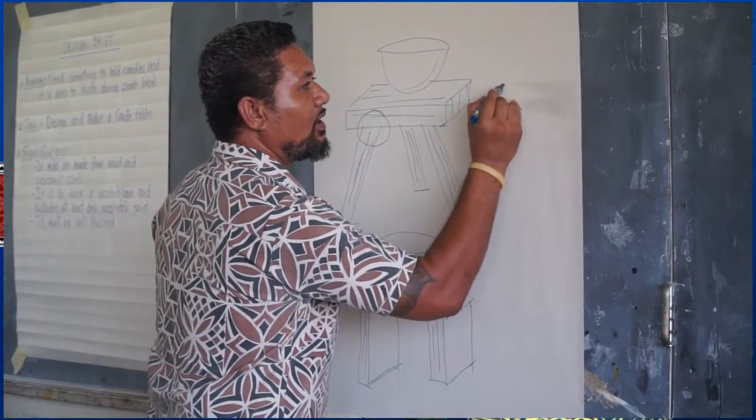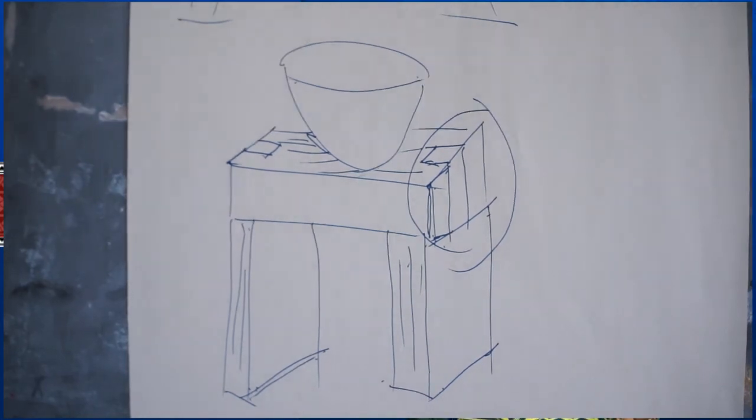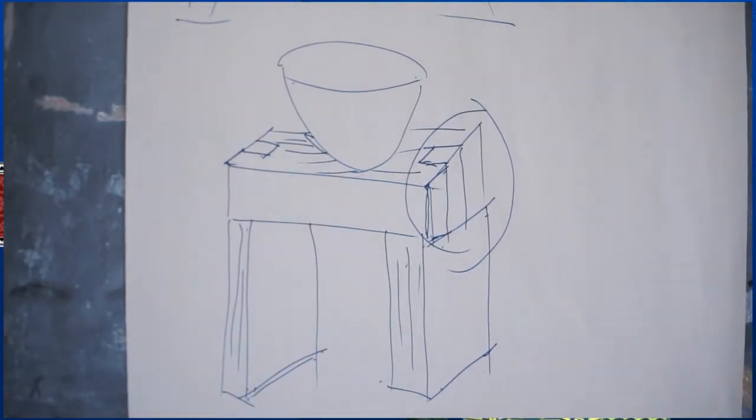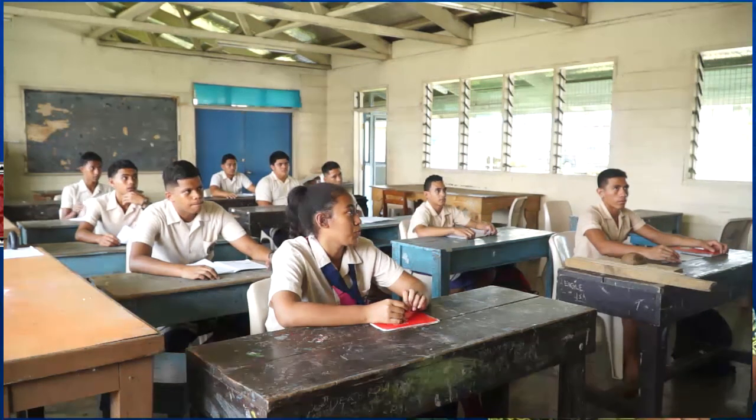In conclusion, these are a few strategies that are used when teaching the unit drawing and design so that students will easily grasp the understanding of these strands, especially that they are new students.